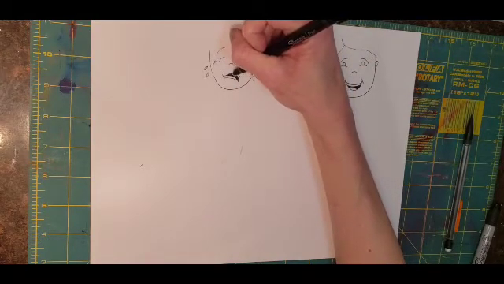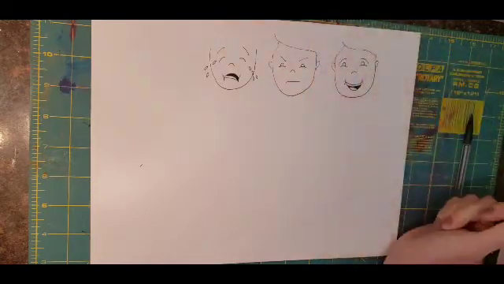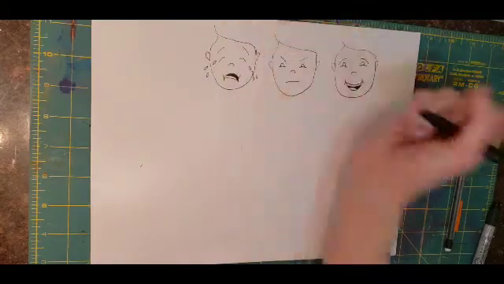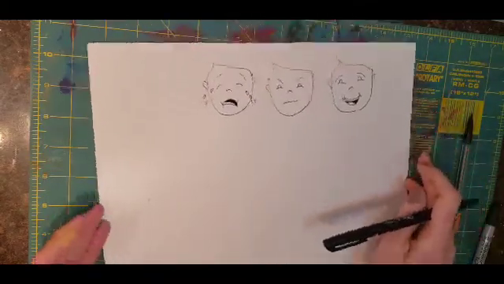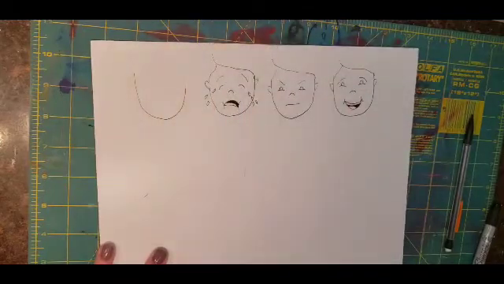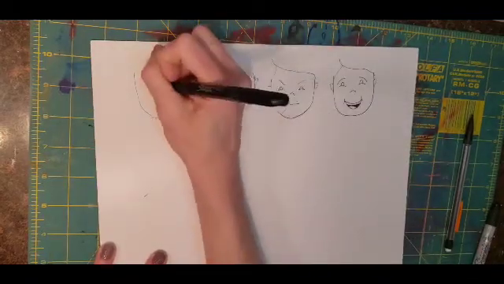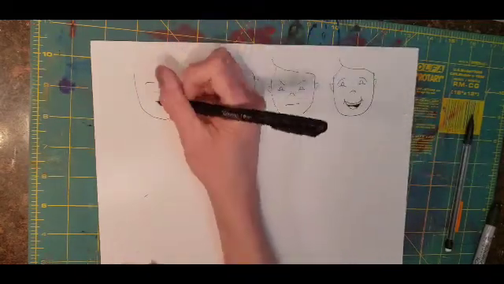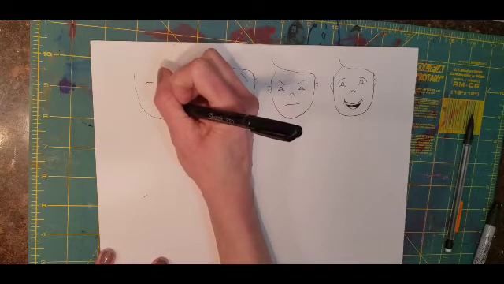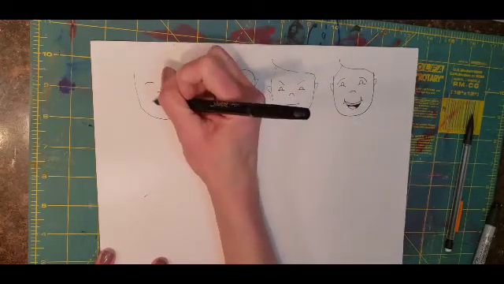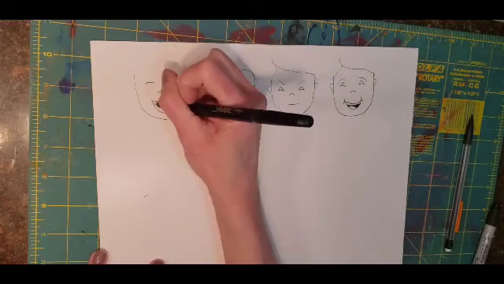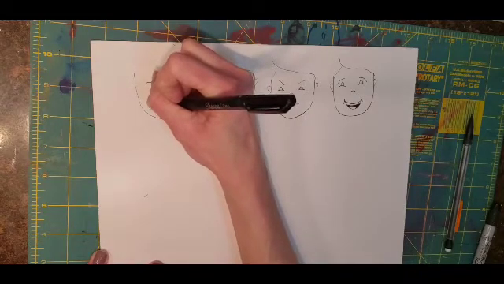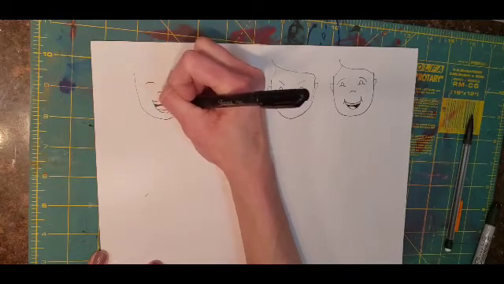And sometimes you're just sort of playing around with the shapes as you figure things out. See, this person is now having a really bad day. Totally bummed. Now we're going to see all the teeth and the tongue. Laughing with the mouth wide open.